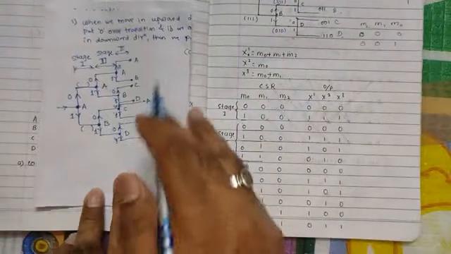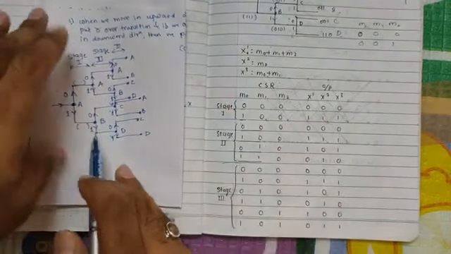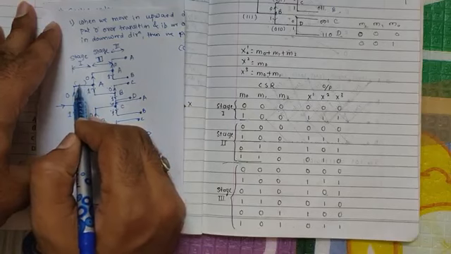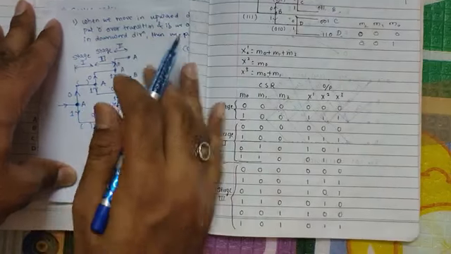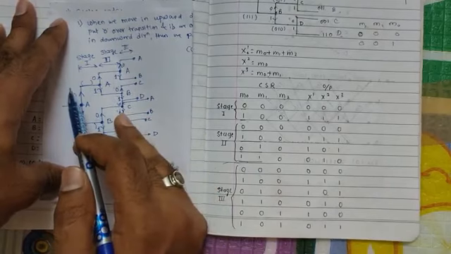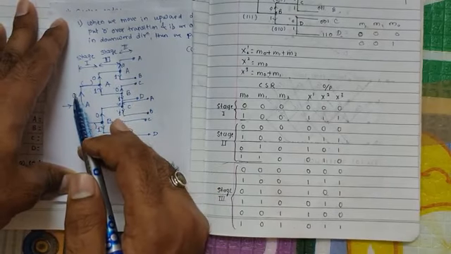Yes, have a look. This is what our code tree is. Now we'll have to write the output here. So what we can do, we can track the inputs from right hand side to the left hand side, meaning from final stage to the initial stage.